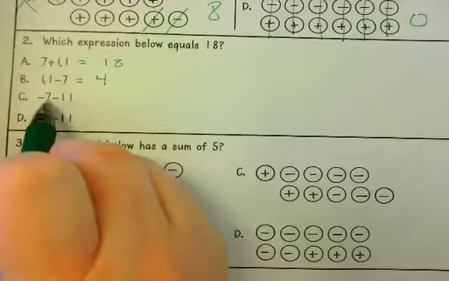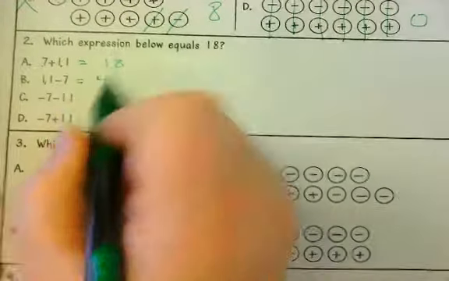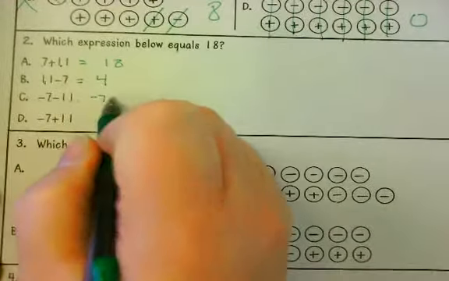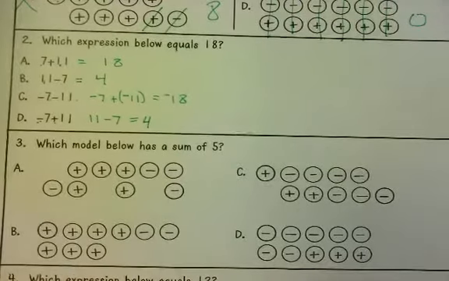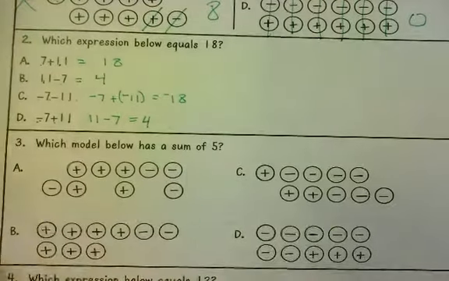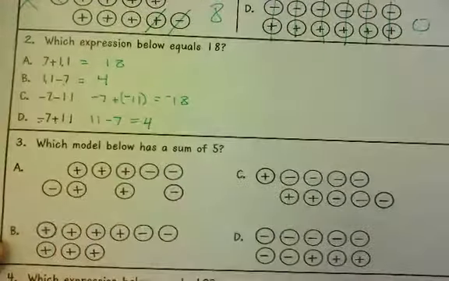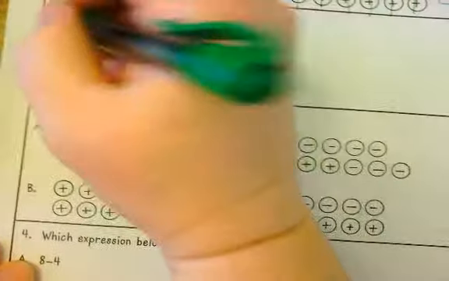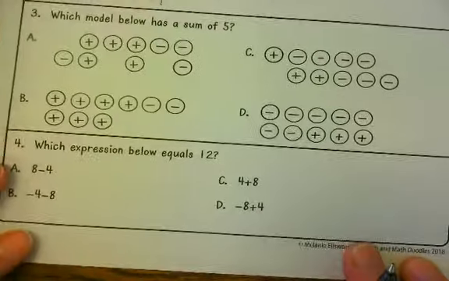If we do negative 7 minus 11, we know that means negative 7 plus a negative 11, which gives us a negative 18. And then we have a negative 7 plus 11, and since those two are hard to put together, we do 11 minus 7 and turn it around, and that gives us 4 again. We have an addition property that allows us to swap their places so that we can turn that around and do the subtraction because it's much easier. And now we know A is definitely our answer.